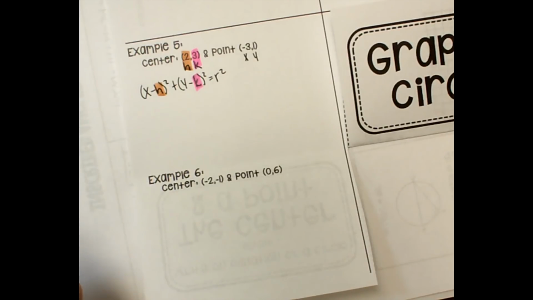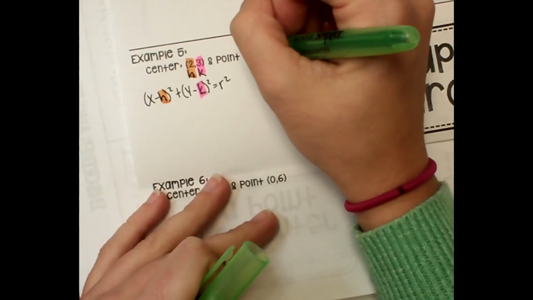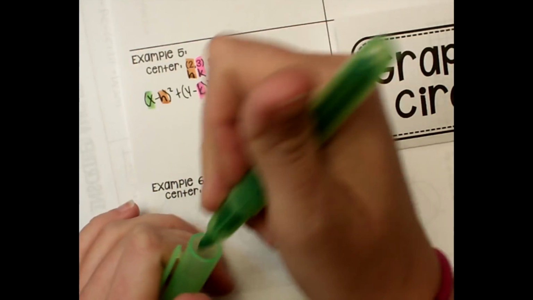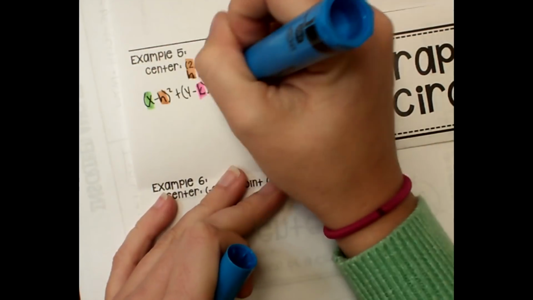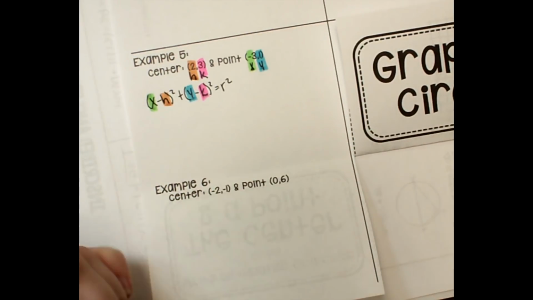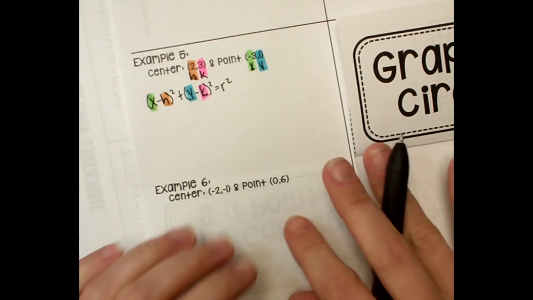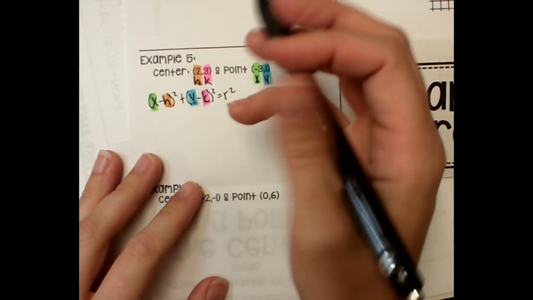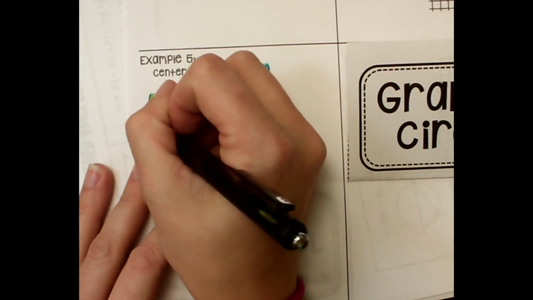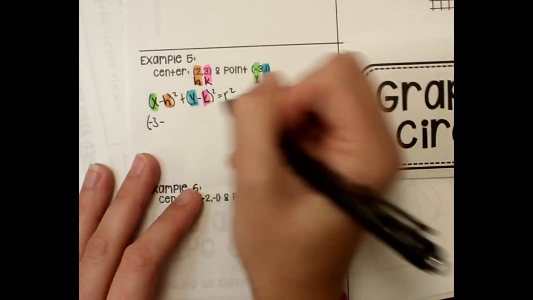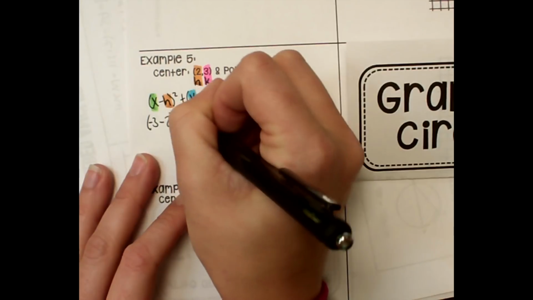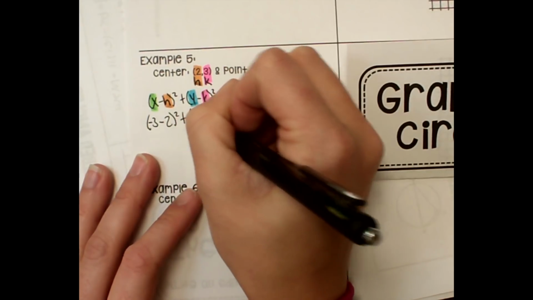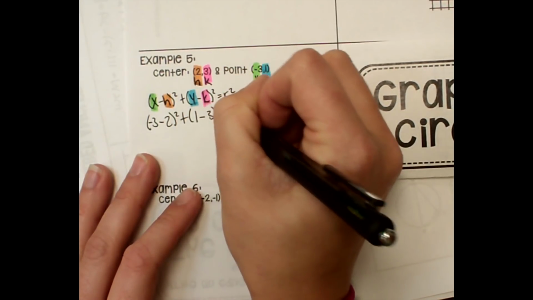So we can see that our point is an x and a y, because a point is made up of x's and y's. In this instance, we need to find out what r squared is. So if we substitute in, we have (negative 3 minus 2) squared plus (y, which is 1, minus k) squared is equal to r squared.